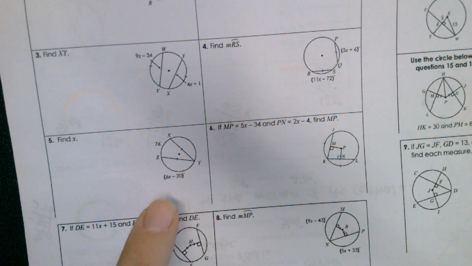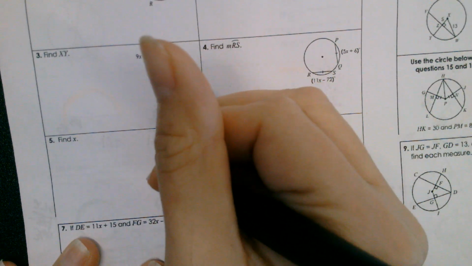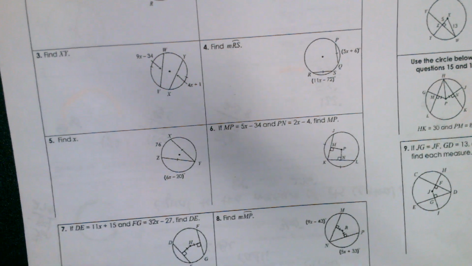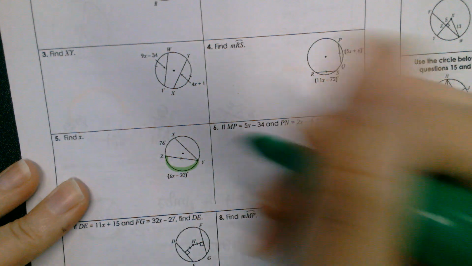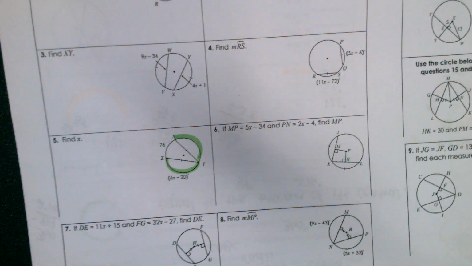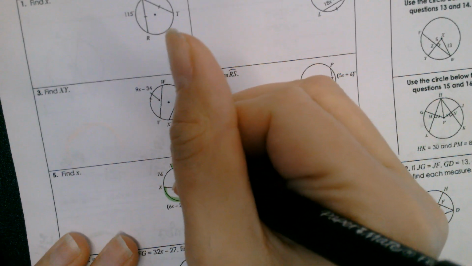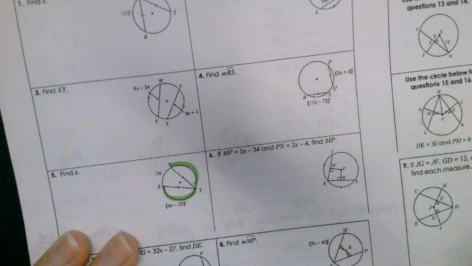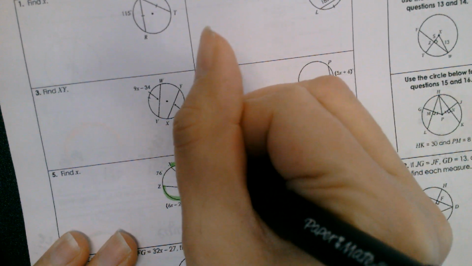Okay, the thing that makes this hard, I see that the chords are congruent. So that means ZY, because it intercepts ZY, that arc is congruent to XY. Okay, so I don't have both of those, so I can't set them equal to X, but I can duplicate it. I can copy paste it. So if ZY is 6X minus 20, that means XY is also 6X minus 20.